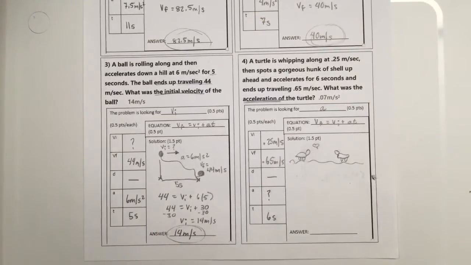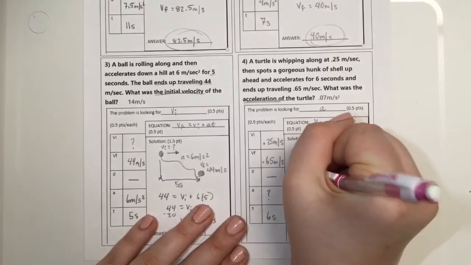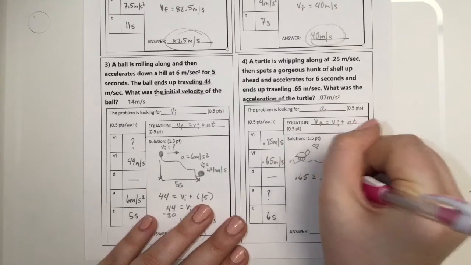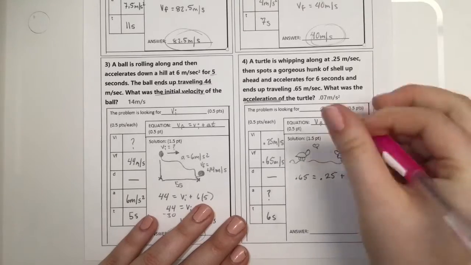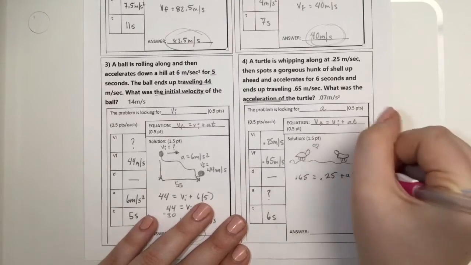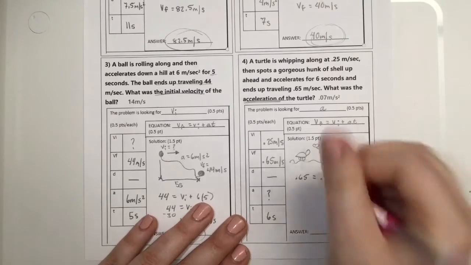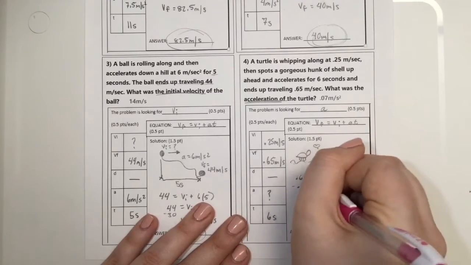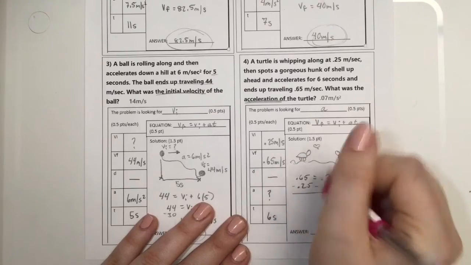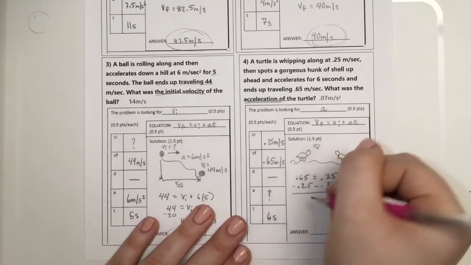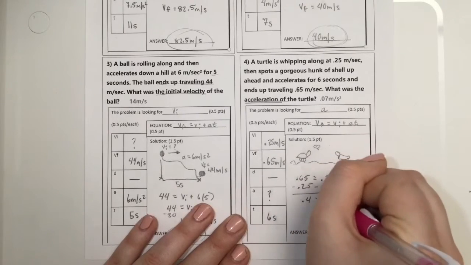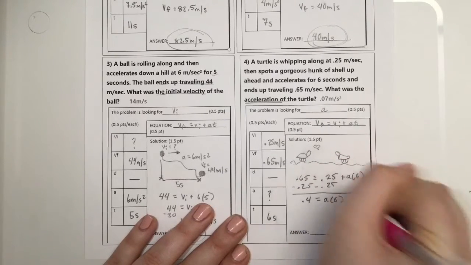So filling out our equation, the final velocity is 0.65, which equals the initial velocity, 0.25, plus the acceleration, which we are trying to find, times 6. So we're going to subtract 0.25 from both sides, which gives us 0.4, which equals a times 6.